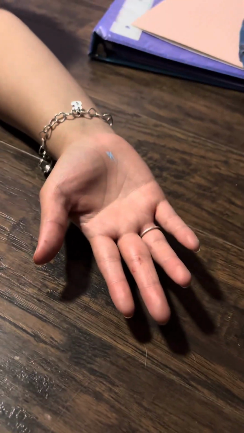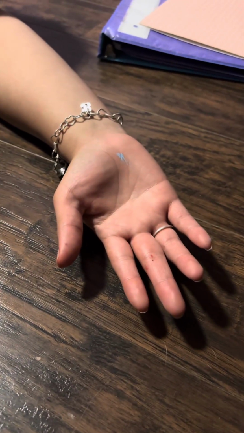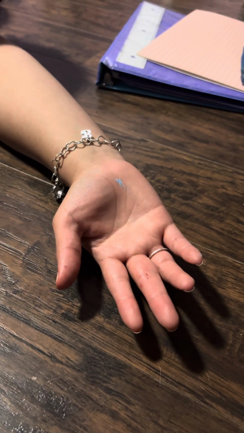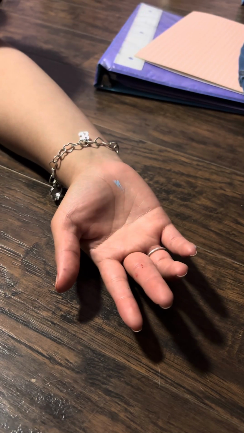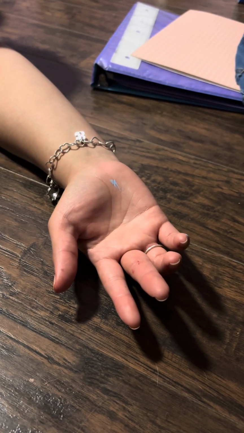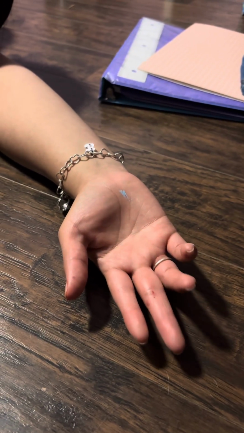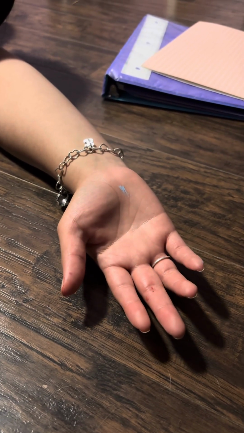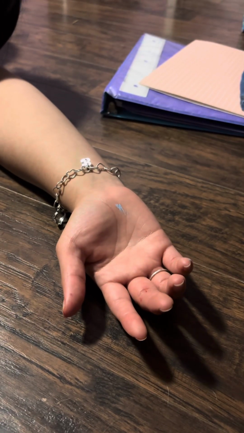Okay, so in this video, we're going to be talking about the anatomy and movement of the intermetacarpal joints of the hand. We're going to talk about the articulating surfaces, the osteokinematics, and the arthrokinematics. So the intermetacarpal joints are located between the bases of the second through the fifth metacarpal bones.